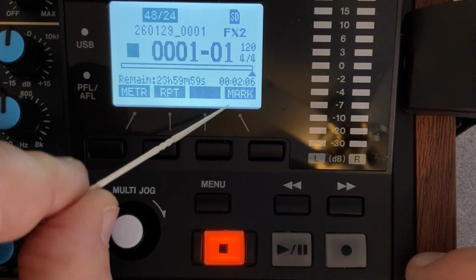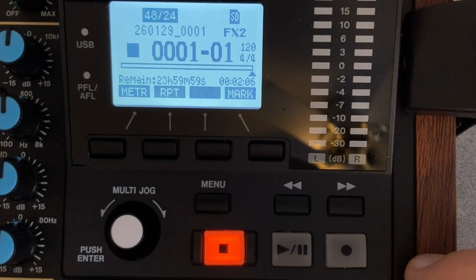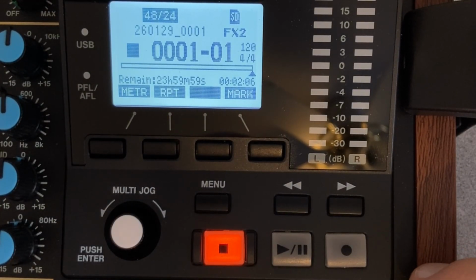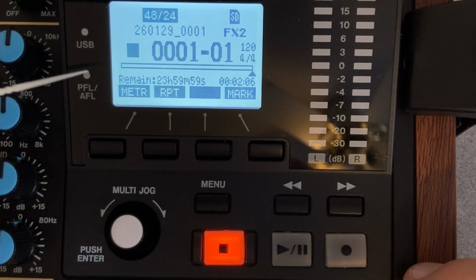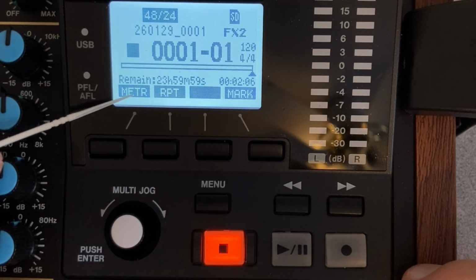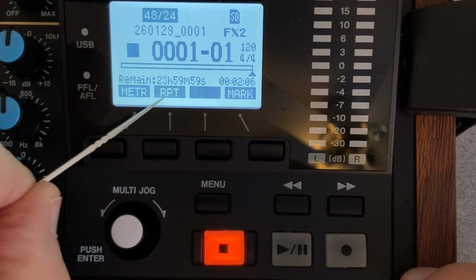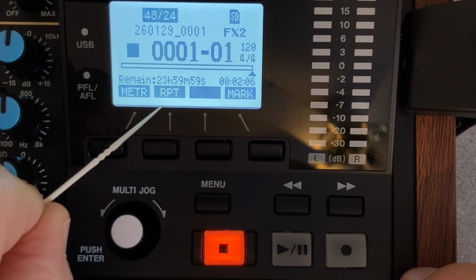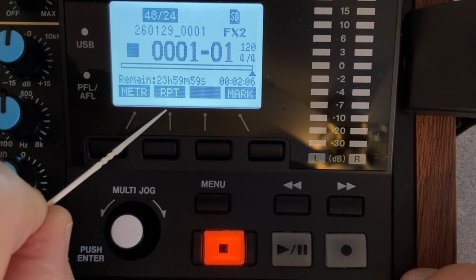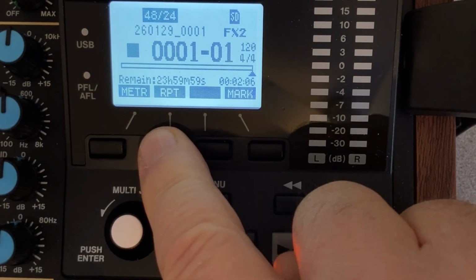Right now there's 2 minutes and 6 seconds making up this particular song. Function key 1 right now will take me back to the meter screen. I can also get into a repeat screen if I want to repeat. I'll just show you that.